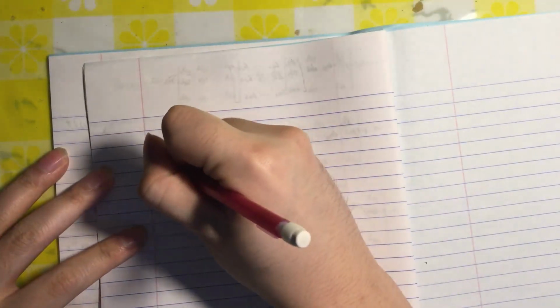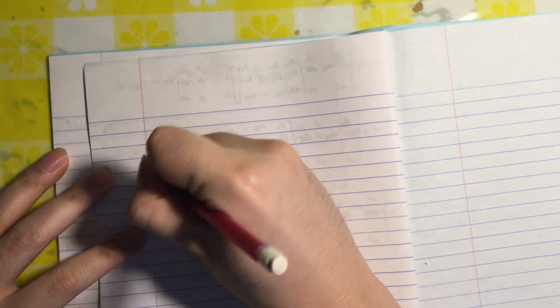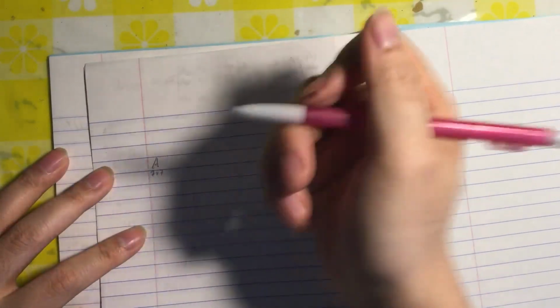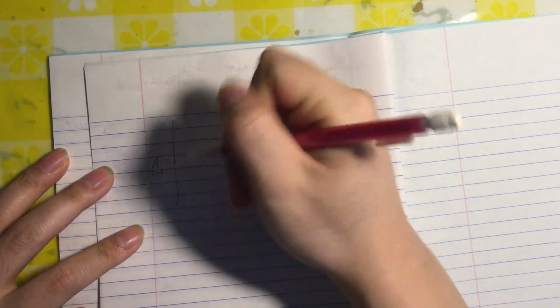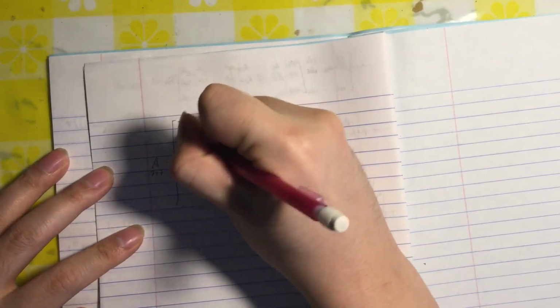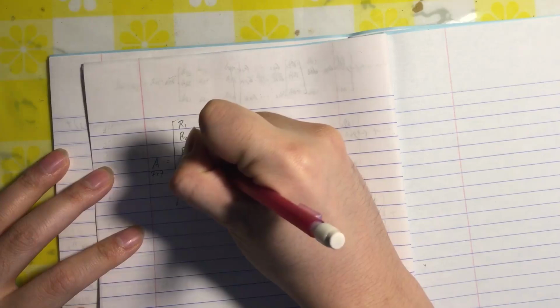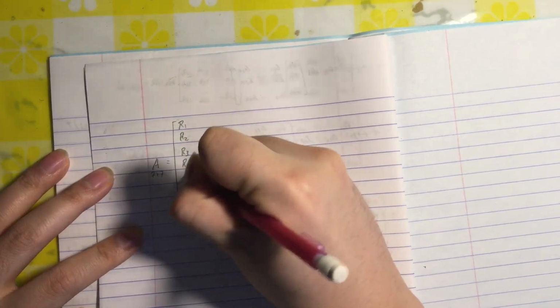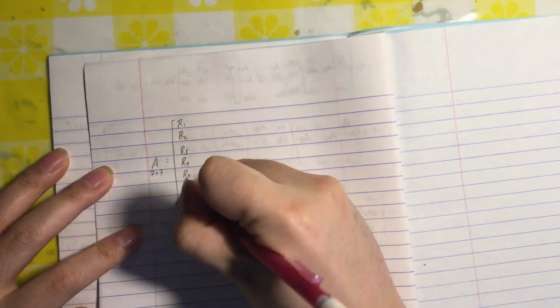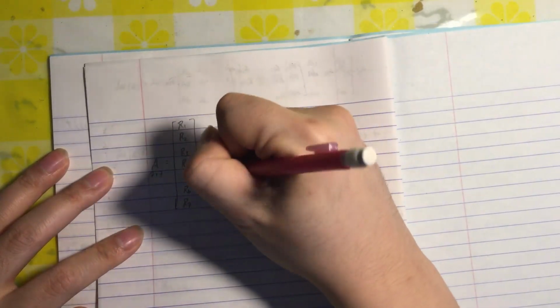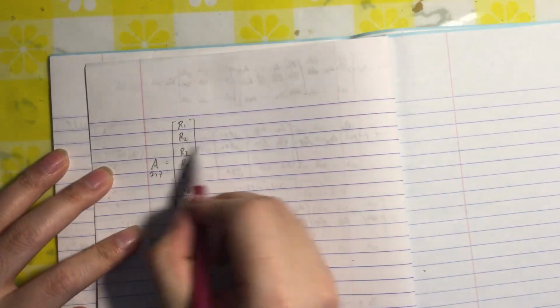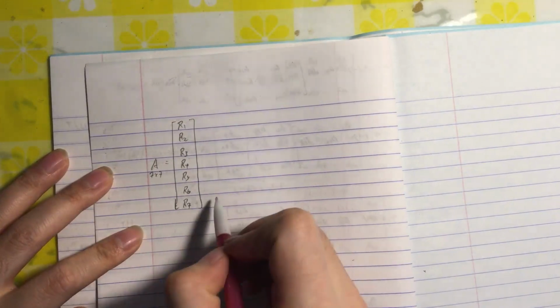Let's look at an example first. For example, let A be a 7 by 7 square matrix, and let the row vectors be R1, R2, R3, R4, R5, R6, R7.